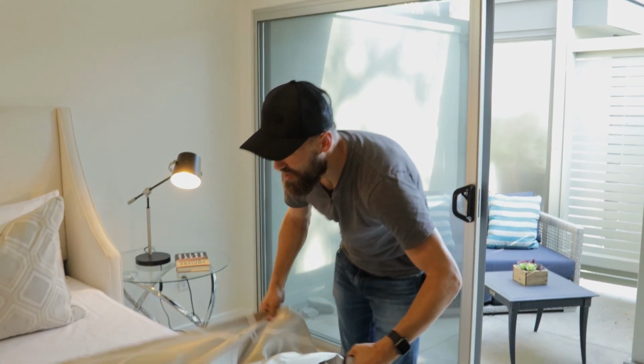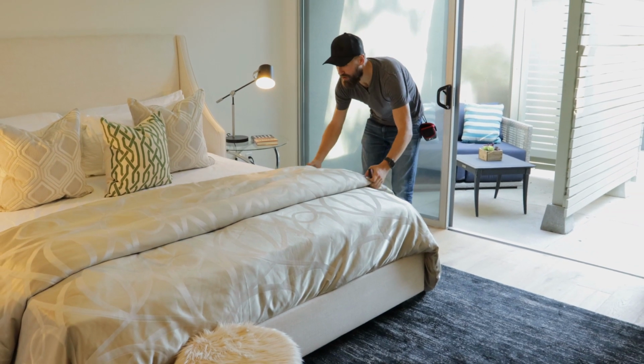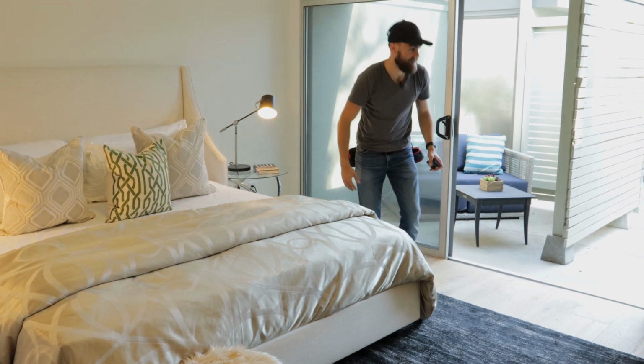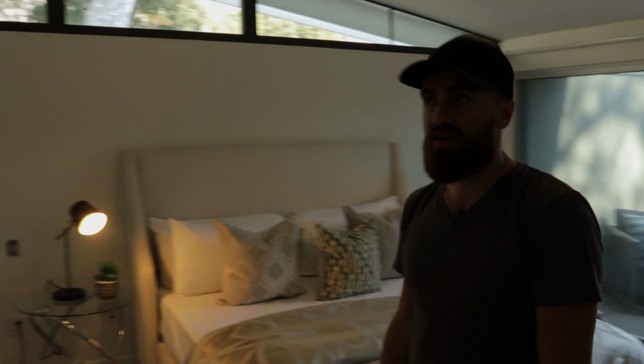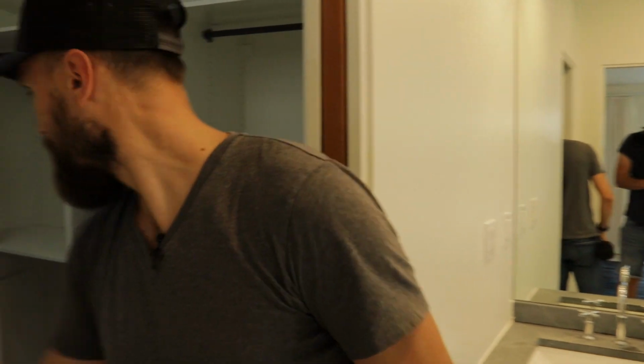So you see, this one needs to be fixed a little bit. Looks like someone was laying here, I don't know, but it has to be nicer. It's a really interesting layout here. So we have open space and the flow.